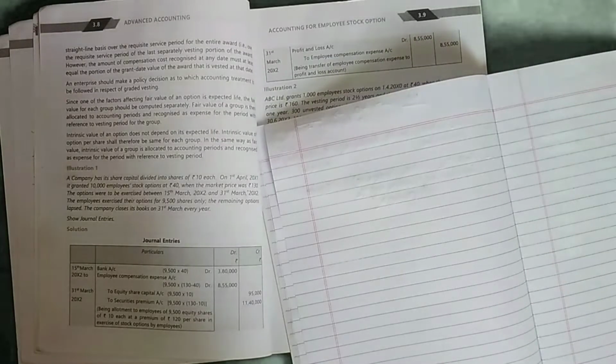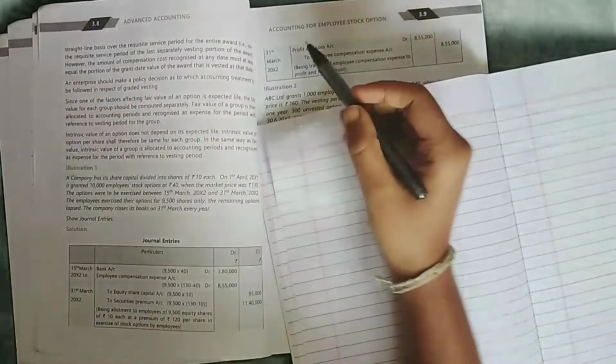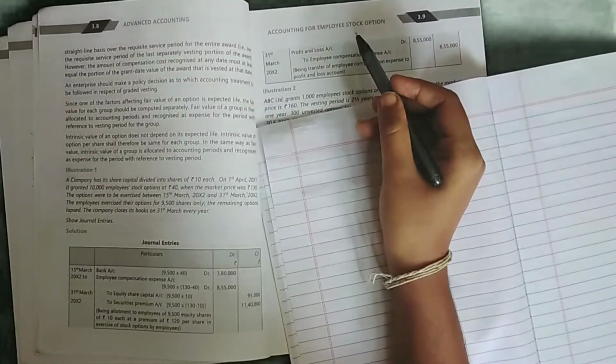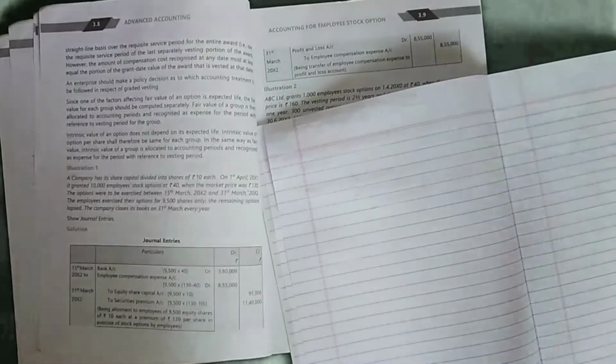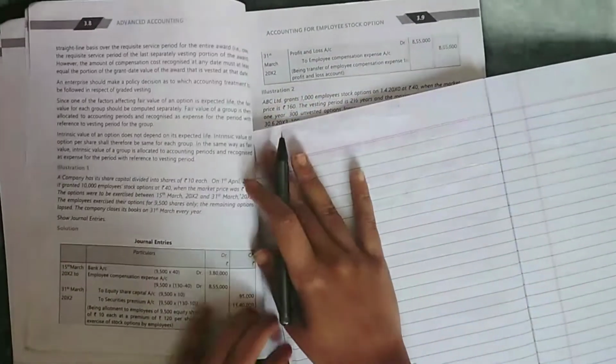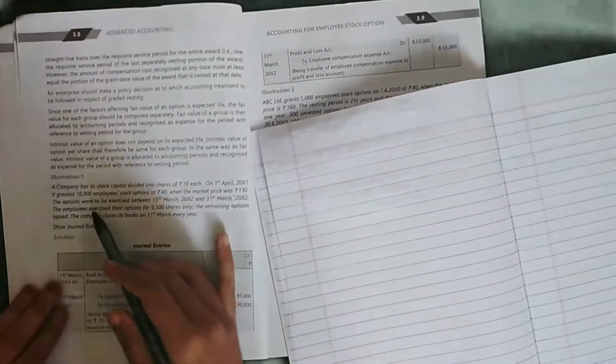Hello guys, today we'll start the advanced accounting chapter, accounting for employee stock option plan, and today we'll deal with illustration 1. First we'll read the question, then proceed with the further answer.